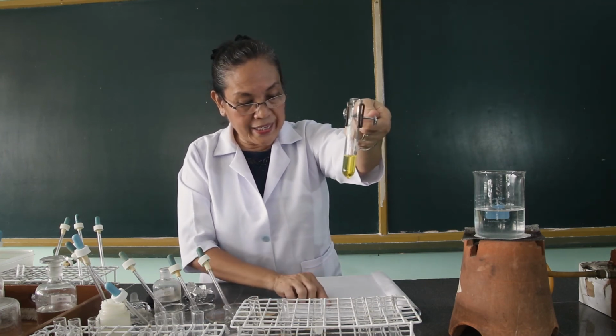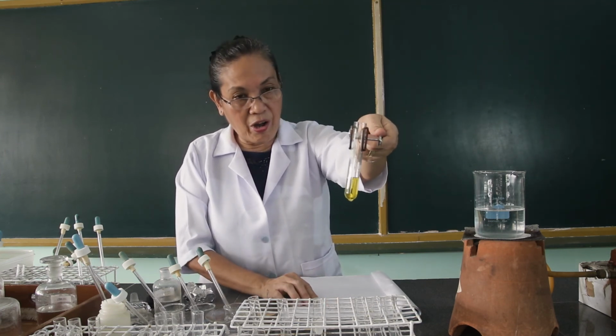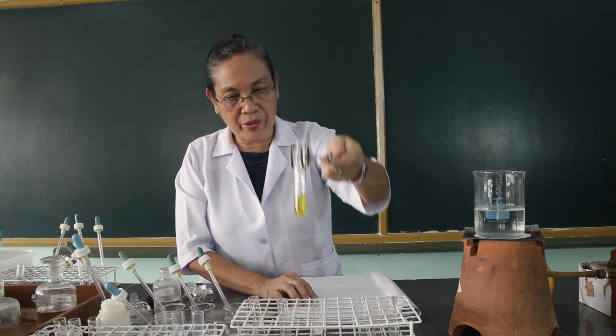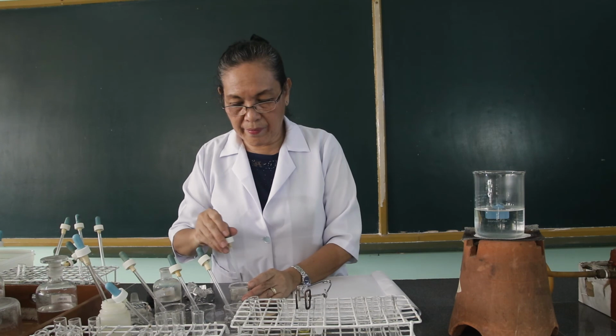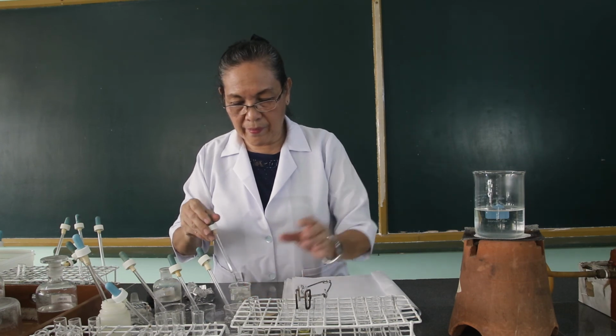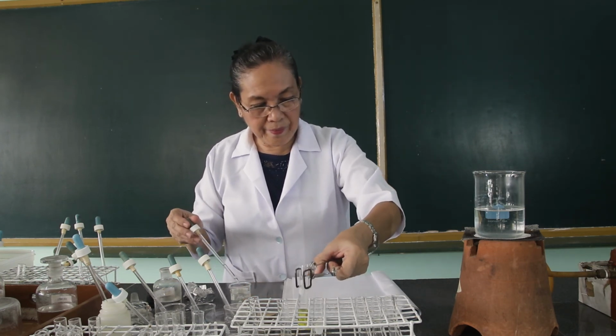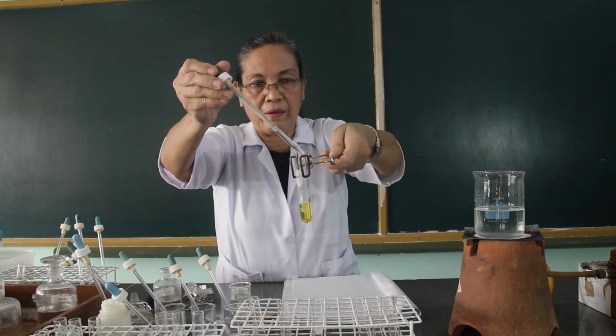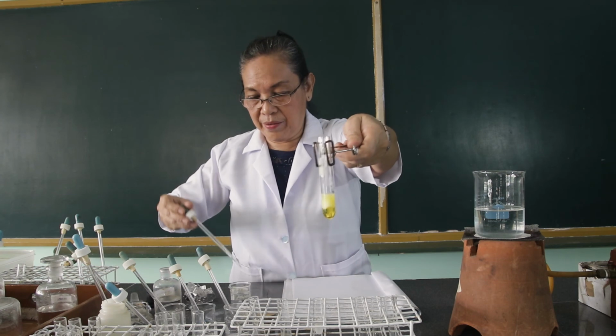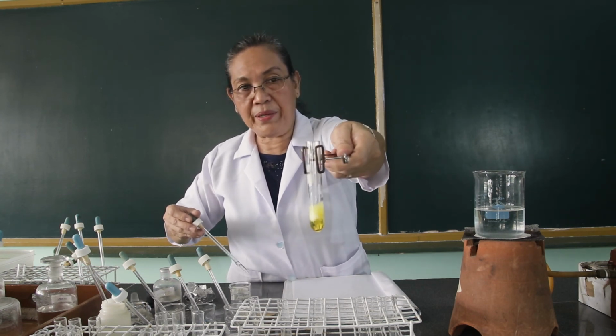We will add this with ammonium oxalate, and I want you to observe. Let's add 5 drops of the ammonium oxalate. Observe what happens.